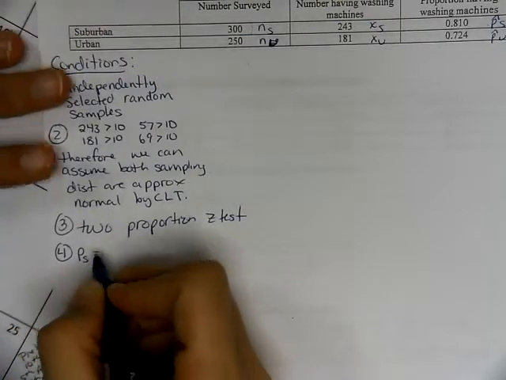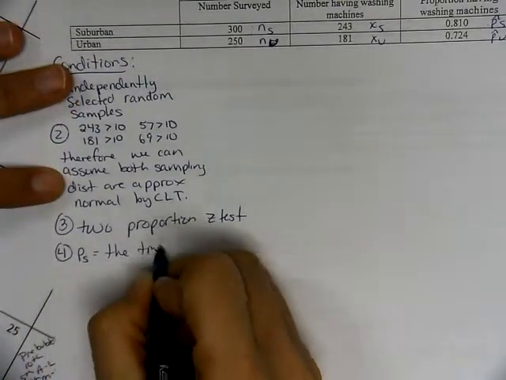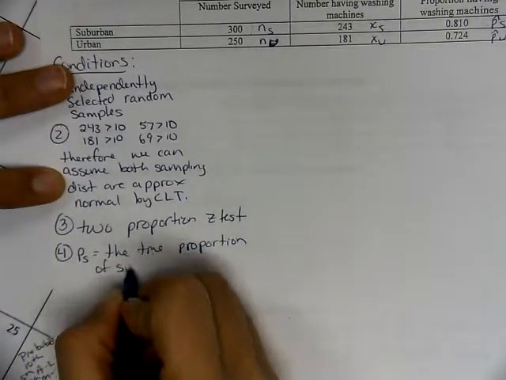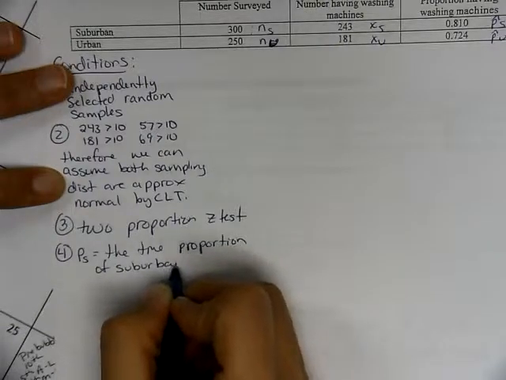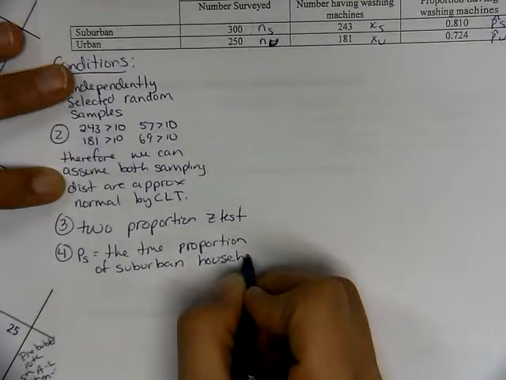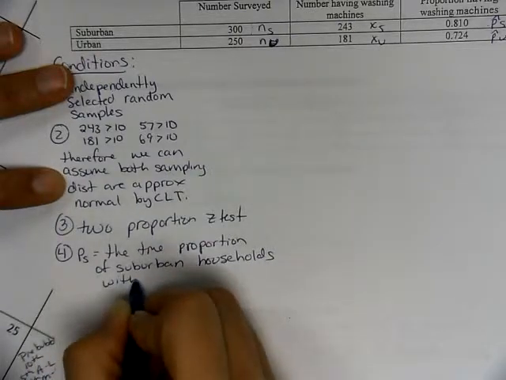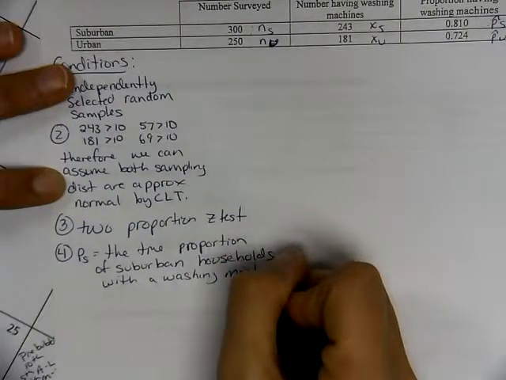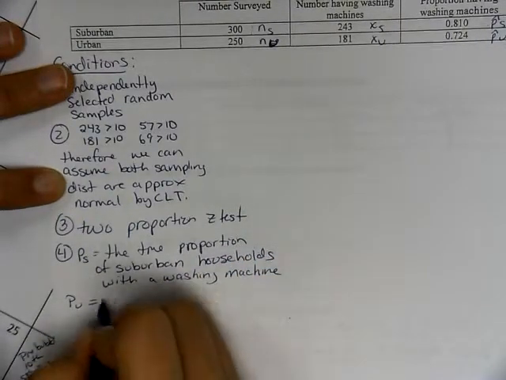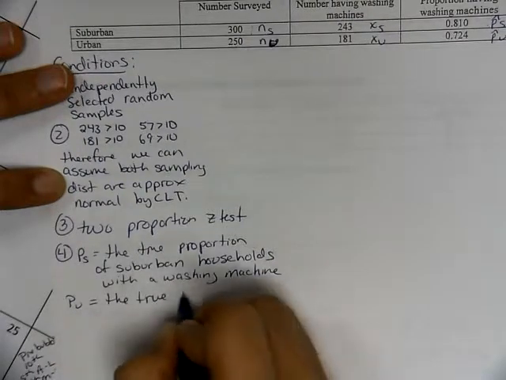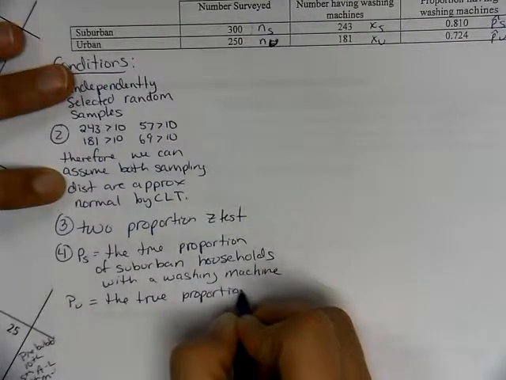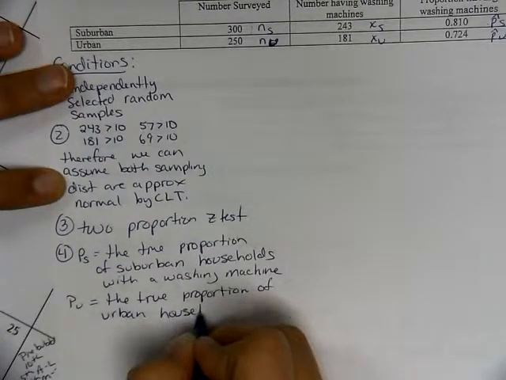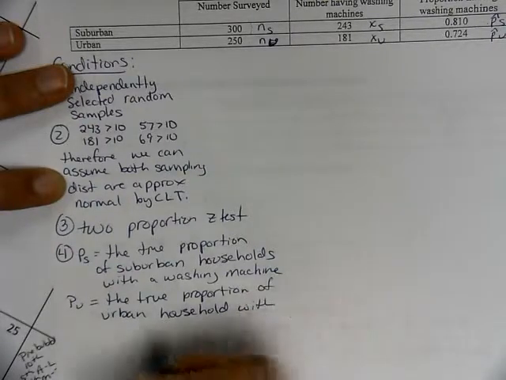P sub S is going to be the true proportion of suburban households with a washing machine. And P sub U will be the true proportion of urban households with a washing machine.